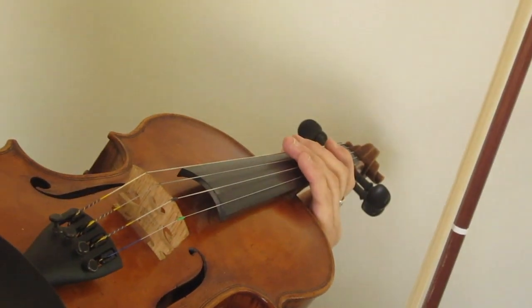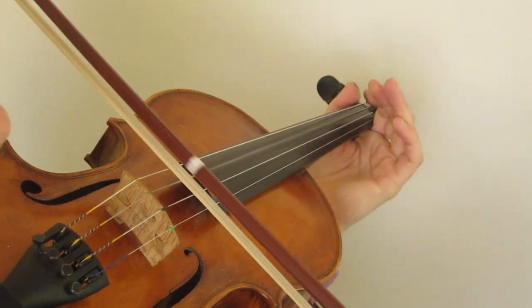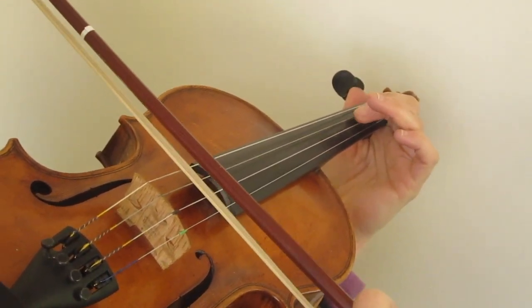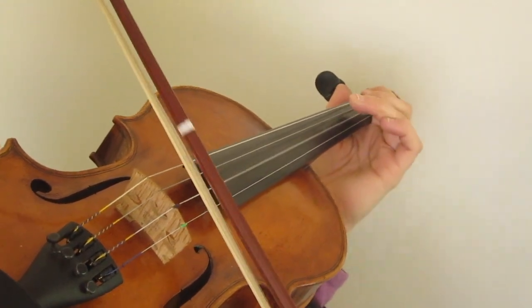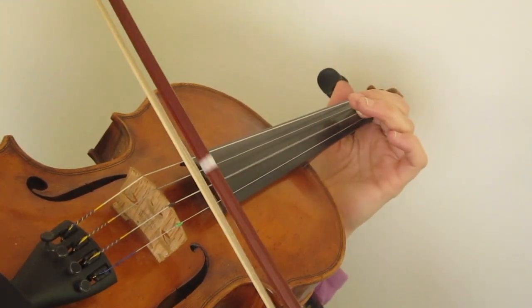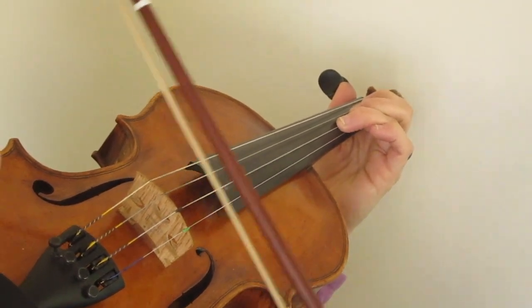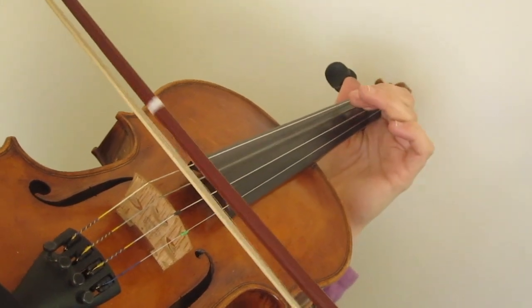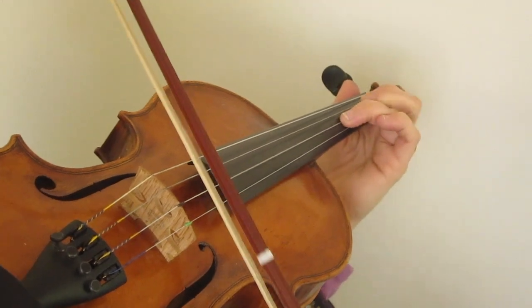All right, let's run through that also in the key of D and the key of G. So in the key of D, our D major scale, I guess I should play it. We have D, E, F sharp is the 3rd note, G is 4, A is 5, B is 6, C sharp is 7, and D is 8. So 1, 2, 3, 4, 5, 6, 7, 8.